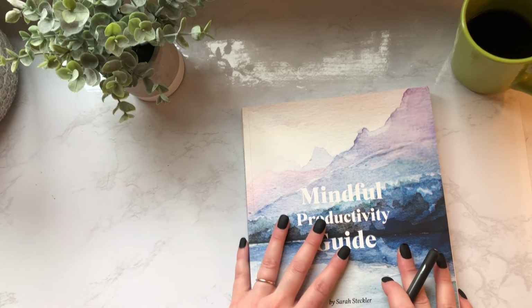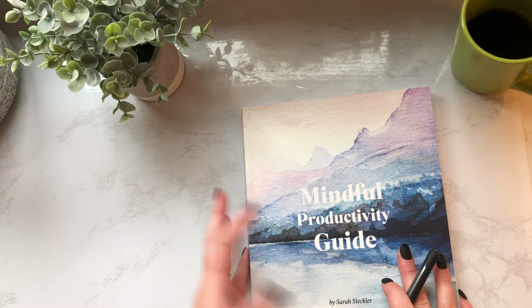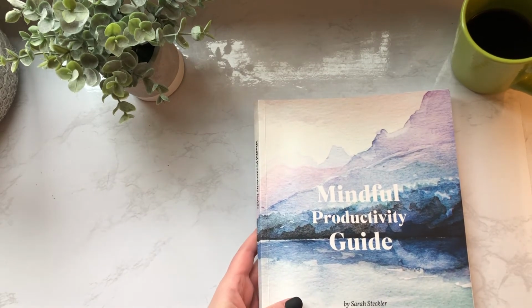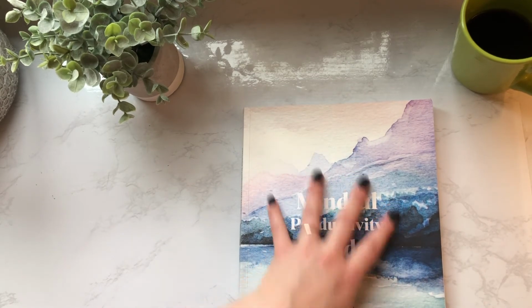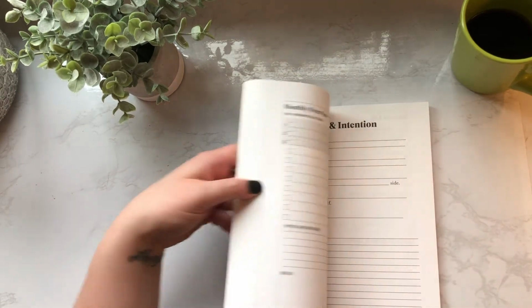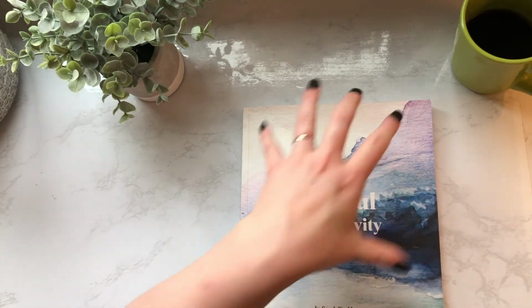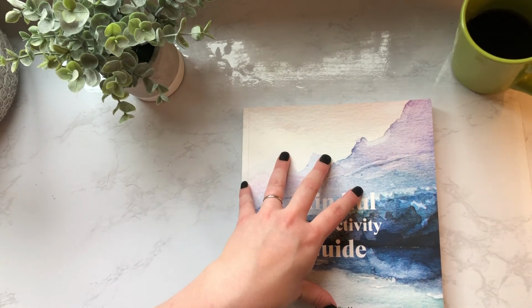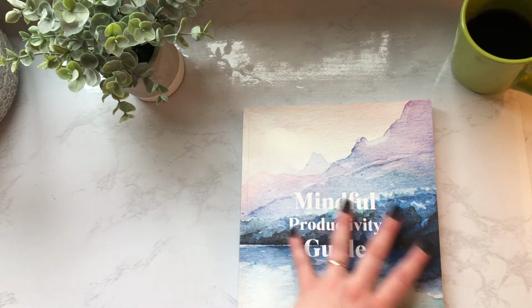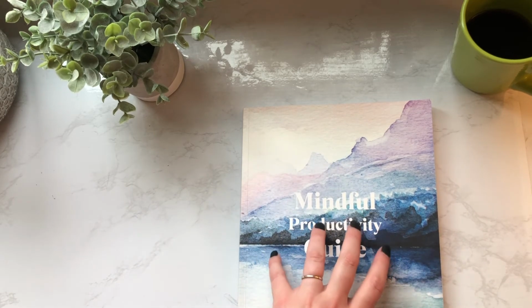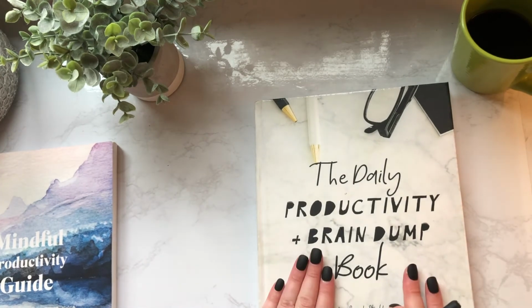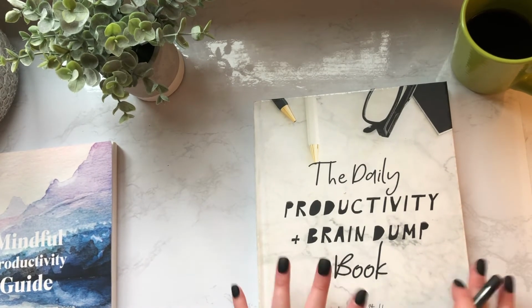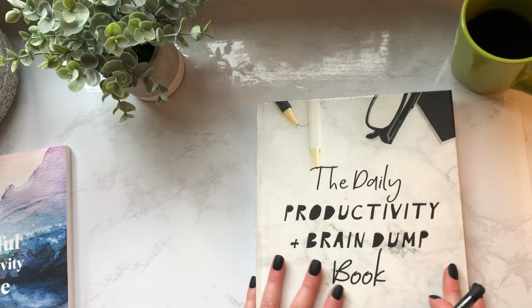Now, where does this tie in to the Daily Productivity and Brain Dump book? Well, I use this less frequently than the Brain Dump book because I don't need to reference it every single day. It's something I check in with myself, at the end of the week, the beginning of the week, and usually midweek to make sure I'm on track. But I use the Daily Productivity book, and this is the hardcover version. I'll have links for all the different versions of these below.